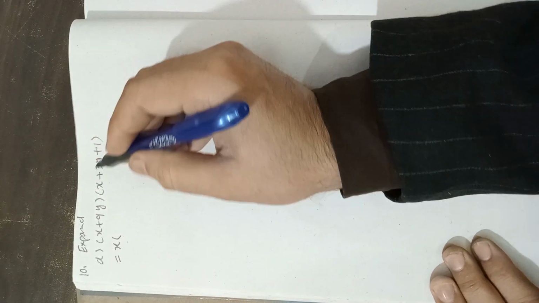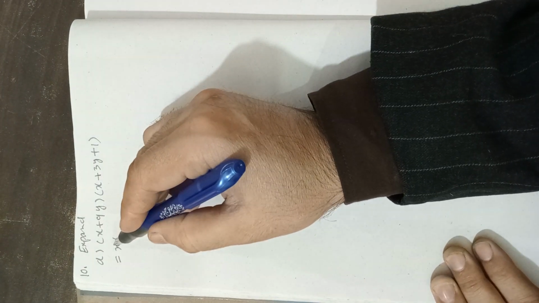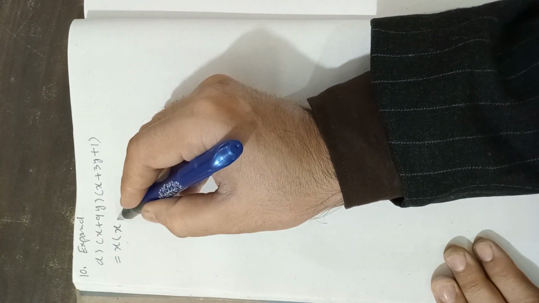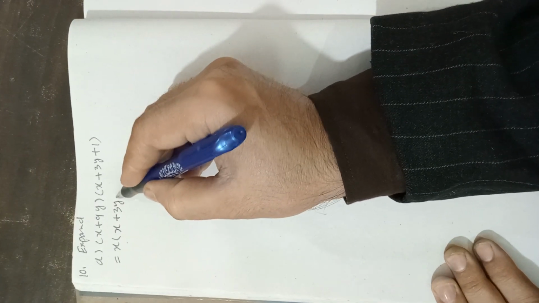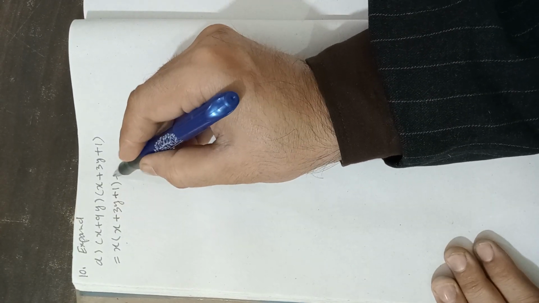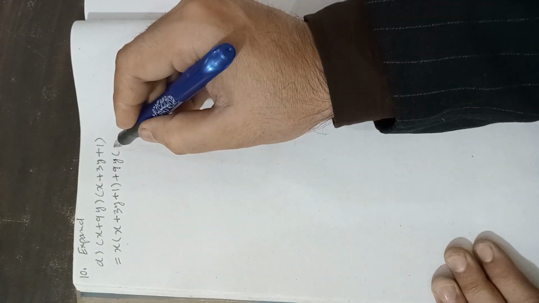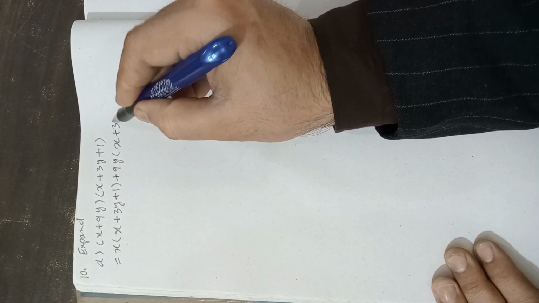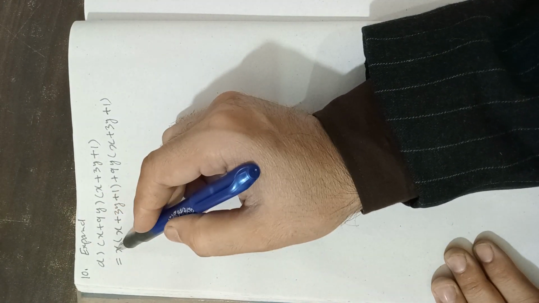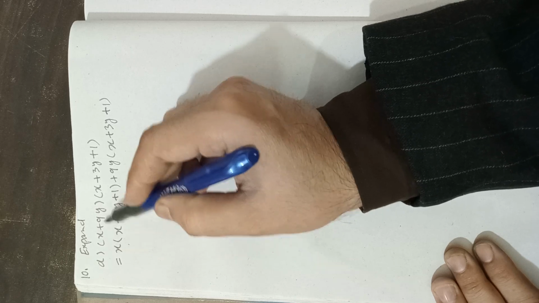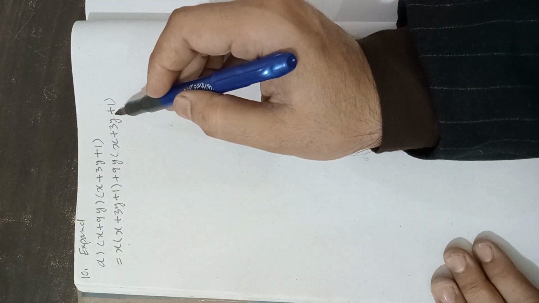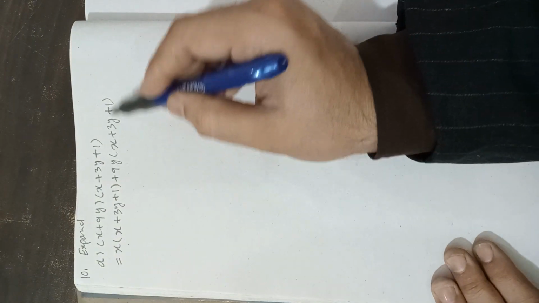So you will multiply these, carry this x here and multiply this with the whole term x plus 3y plus 1, and then write plus 9y, and in the bracket x plus 3y plus 1 again. Always split the first term, and I have written x here and plus 9y here, and the second term is written completely in the bracket, first time here and second time here.